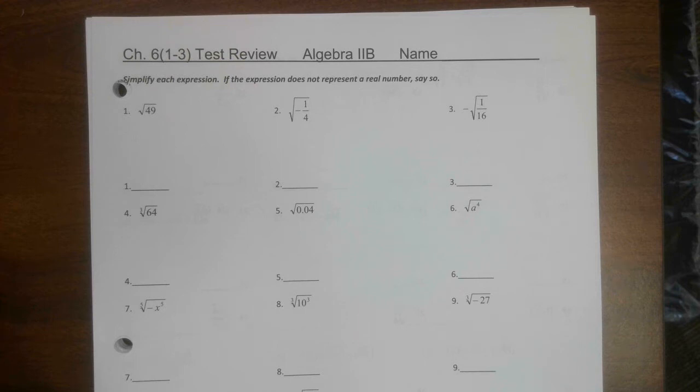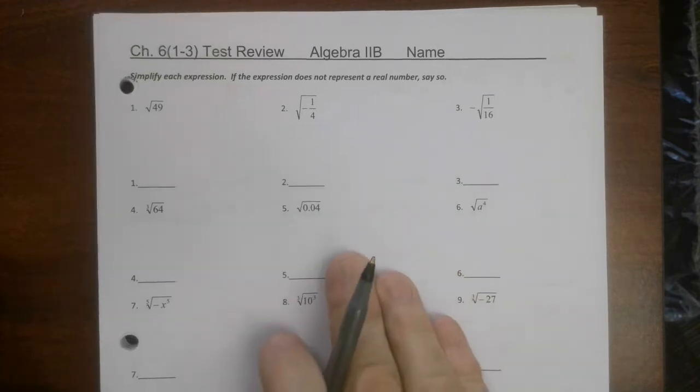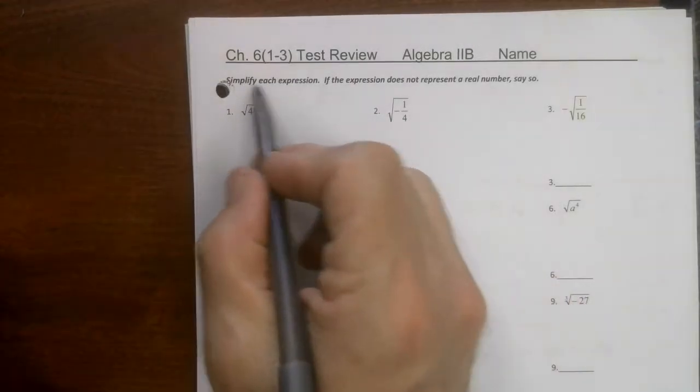Algebra 2B, section 6.1 through 6.3 test review. Let's do it. So, first problem says, simplify each expression.